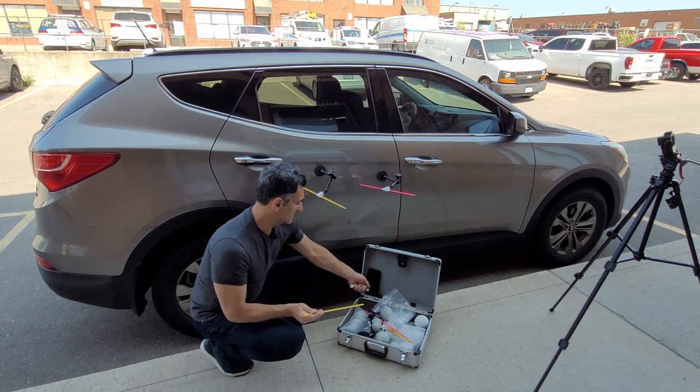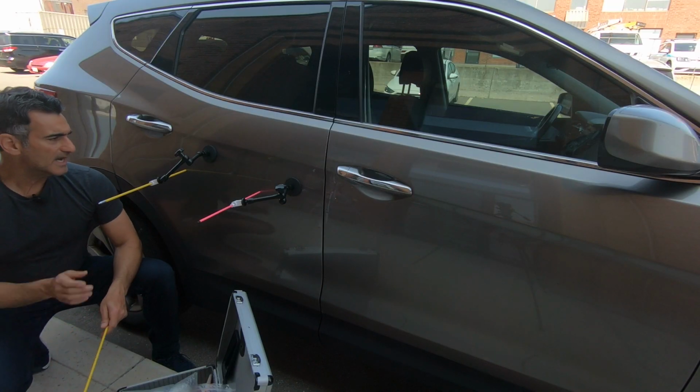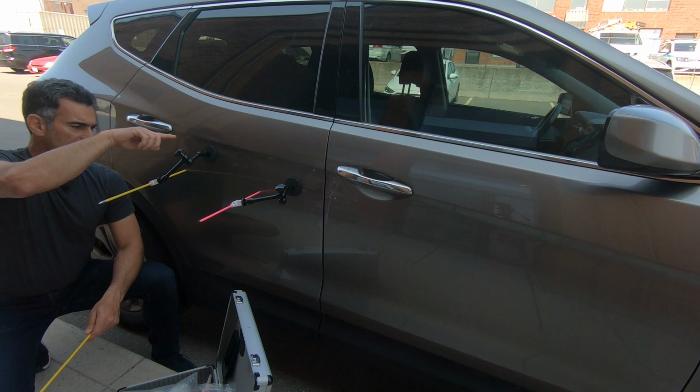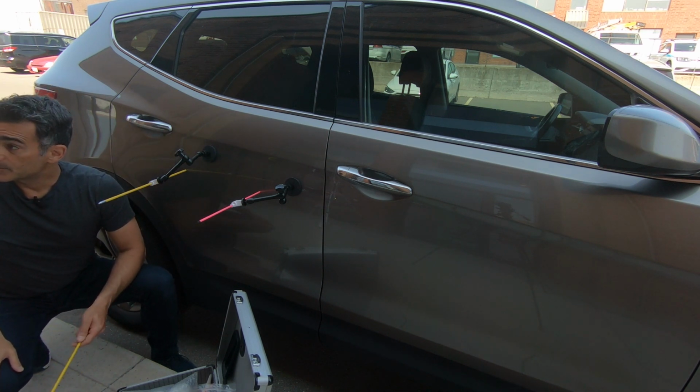Now, today we're not going to be doing that because I didn't shoot through this car and I don't want to do that. So I'm going to be using these magnetic mounts with these arms that you can just lock in place to simulate the rod in a particular position.